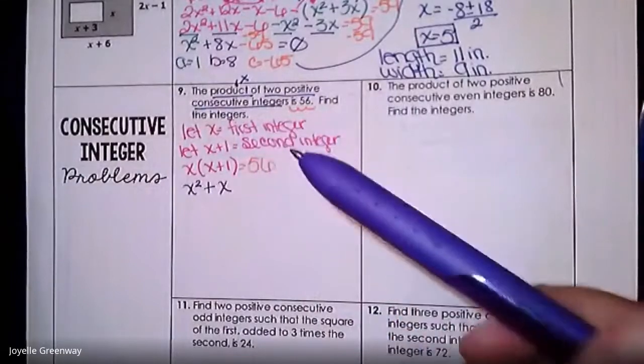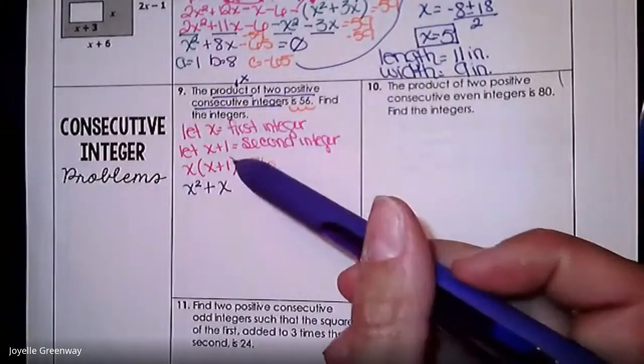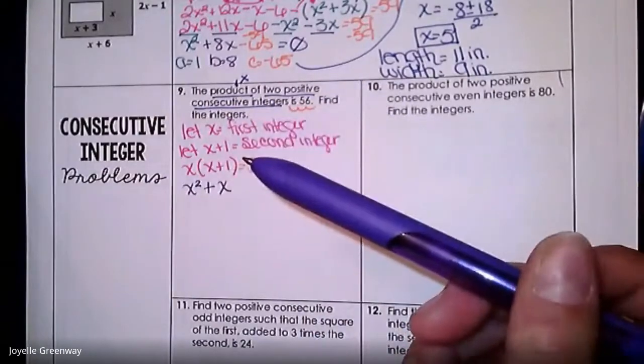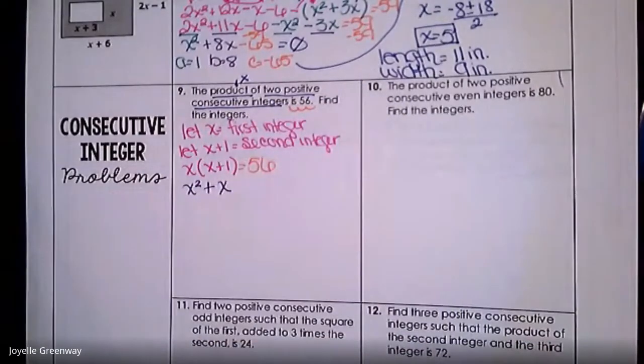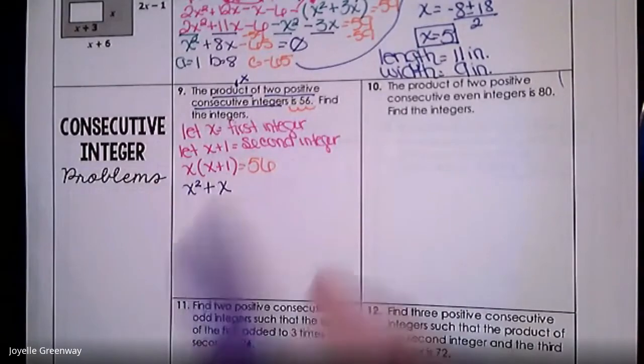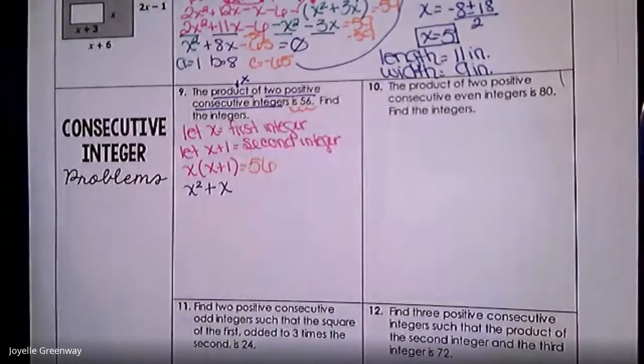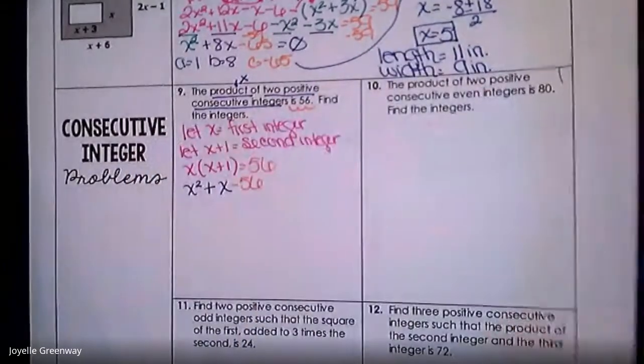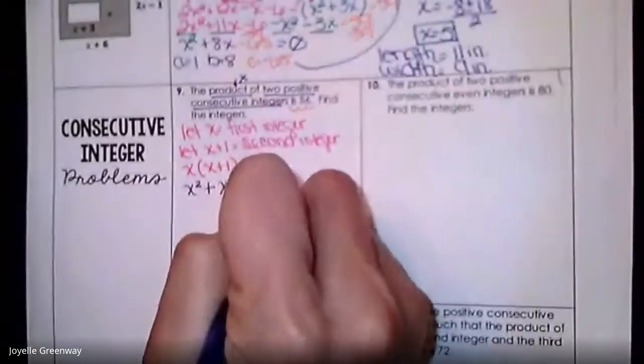But remember, in order to solve my quadratic, I need to get it equal to 0, unless you're going to complete the square, which I don't suggest. You're going to be dealing with fractions. So I would have to move that 56 over. So minus 56. And now that equals 0.